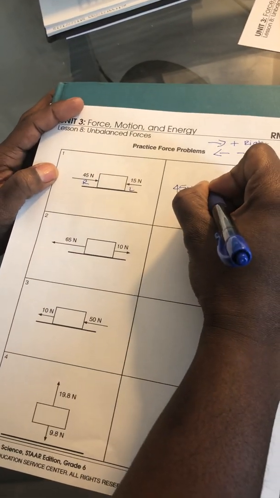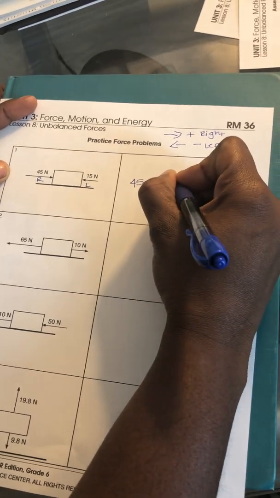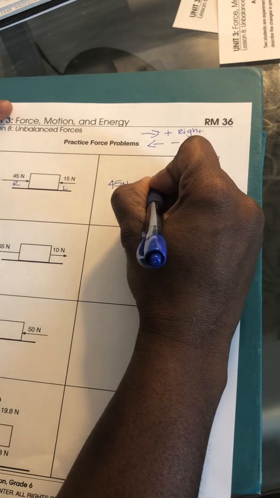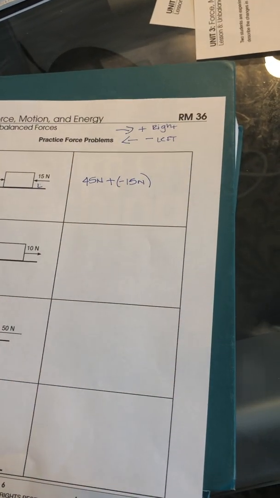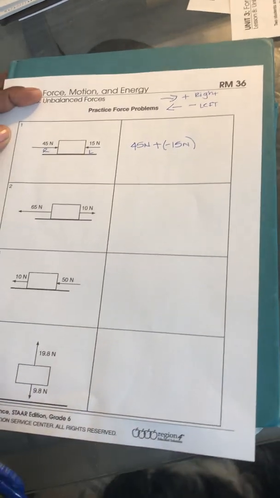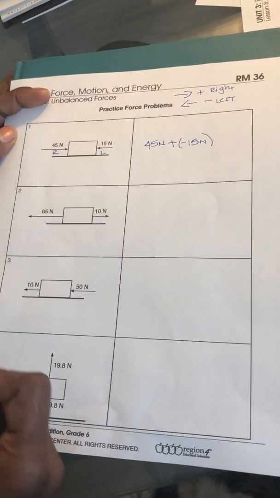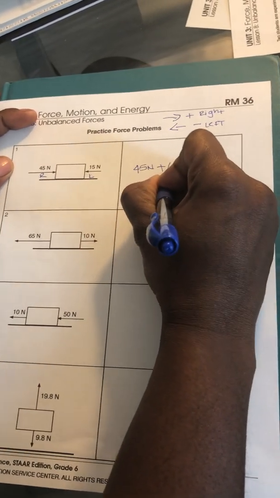And as you can see, I already put my plus sign because we're always going to add to calculate the net force. So plus negative 15 newtons. Now we're going to do simple addition. 45 newtons plus negative 15 newtons is going to be 30 newtons.